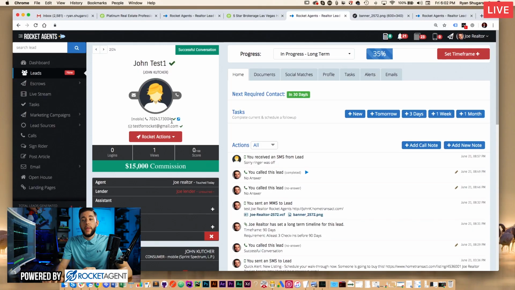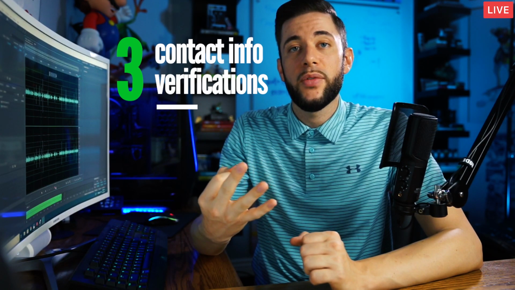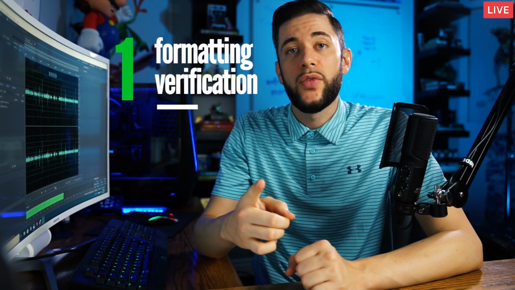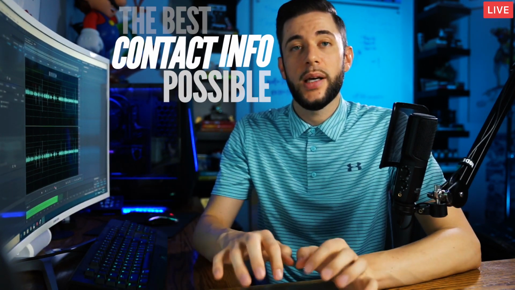Now, if there's a green check mark next to the phone number and email, that means this lead has physically verified their phone and email. We have 3 different points of contact information verification. Number 1, formatting. We will make sure that any phone number and any email entered into the Rocket system is formatted correctly so you get the best contact information right there at the time of sign up.